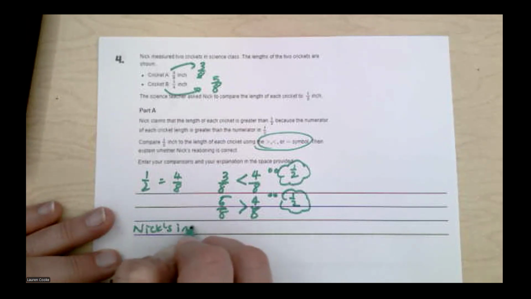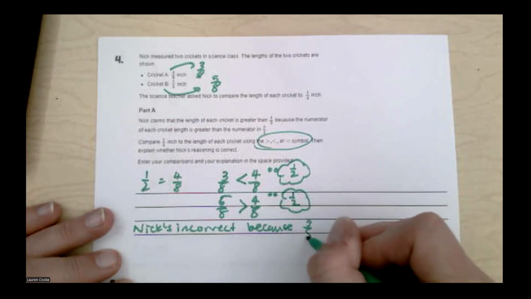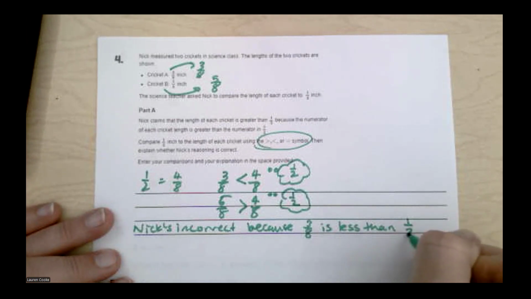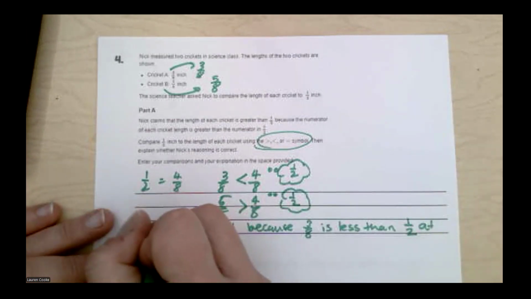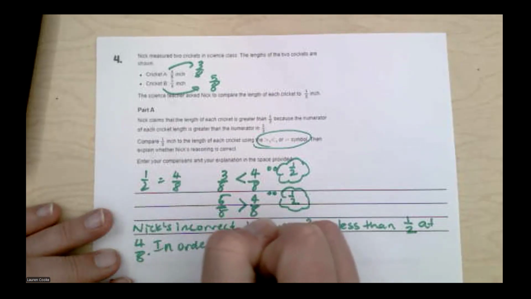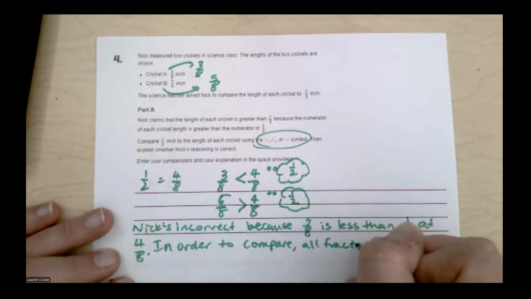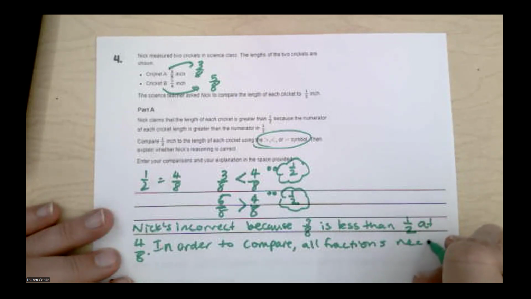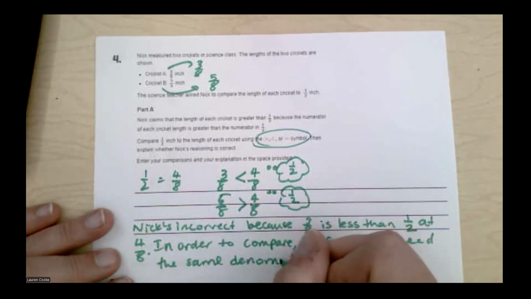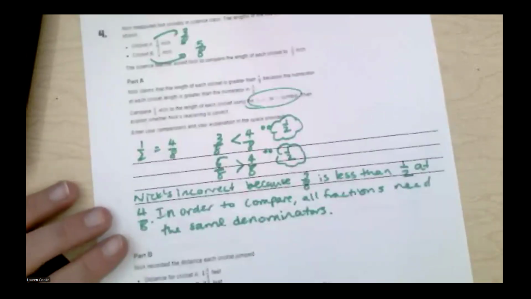Nick's incorrect because 3/8 is less than 1/2, which is 4/8. In order to compare all fractions, you need the same denominator. We call them like denominators. And so when he did that, it wasn't true.